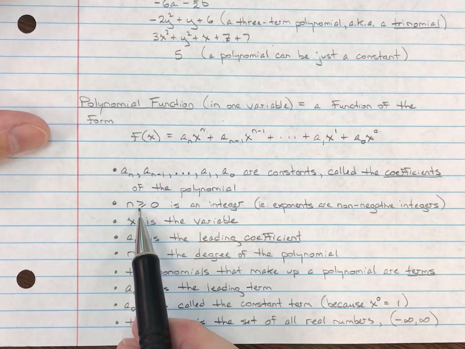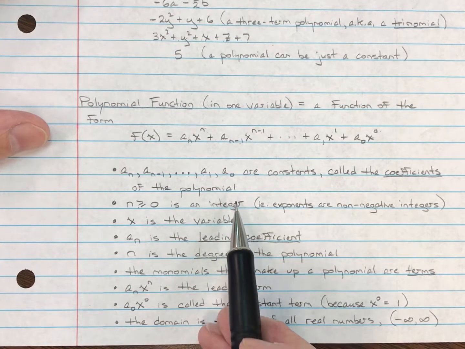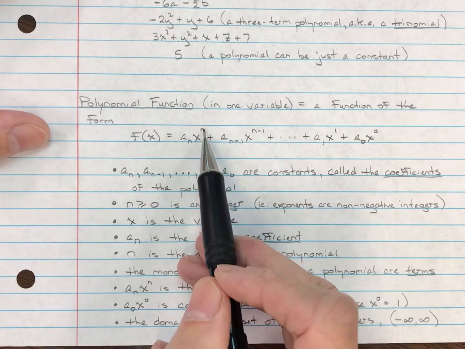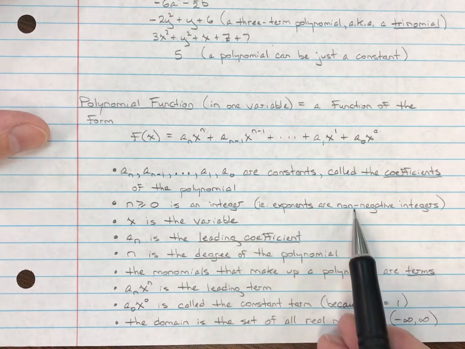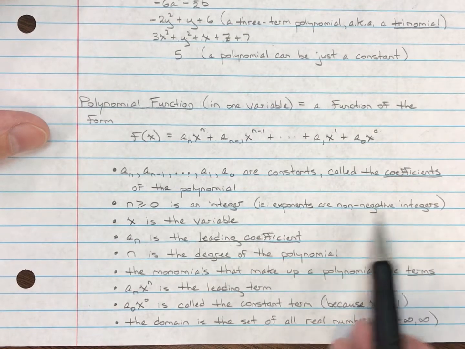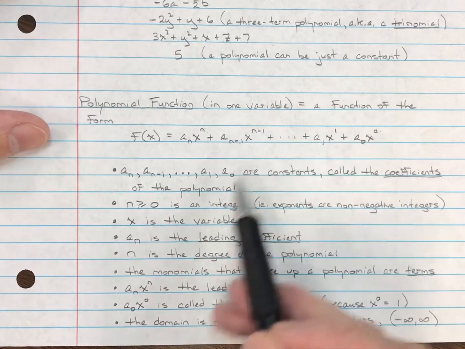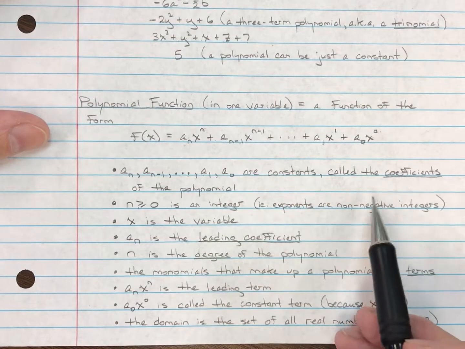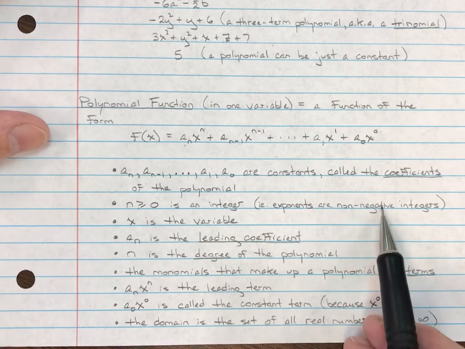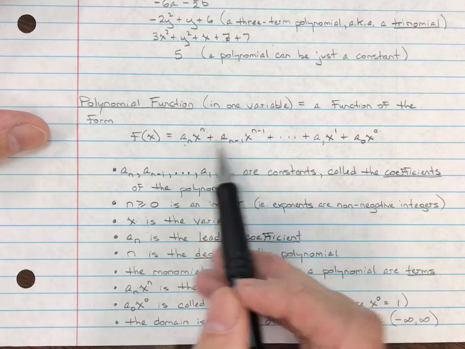The n's, okay, are integers. These exponents are non-negative integers. So a polynomial does not have negative or fractional exponents. They are both non-negative and they are integers. Okay, x is the variable.